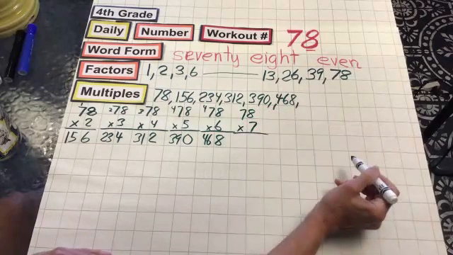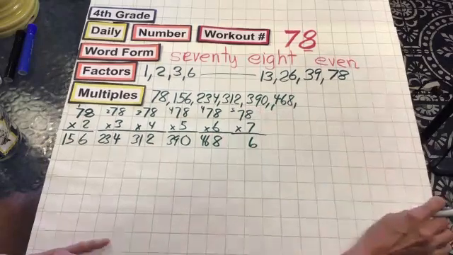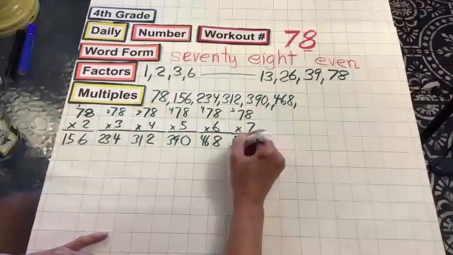7 78s. 7 times 8 is 56. Drop the 6, carry the 5. 7 times 7 is 49, plus 5 is 54.